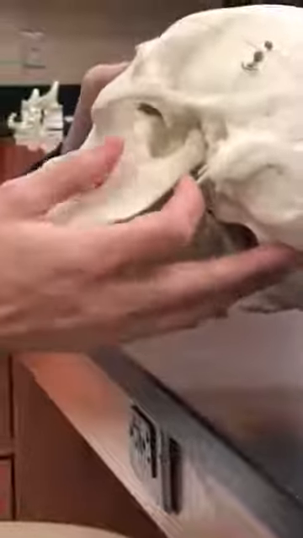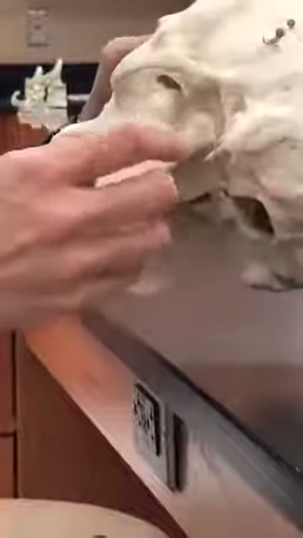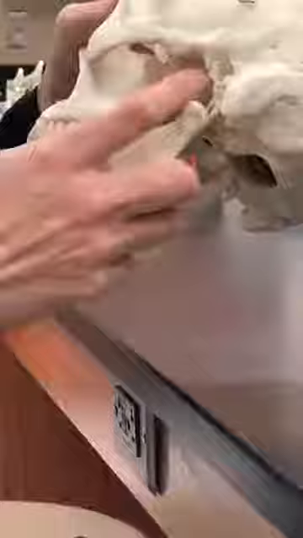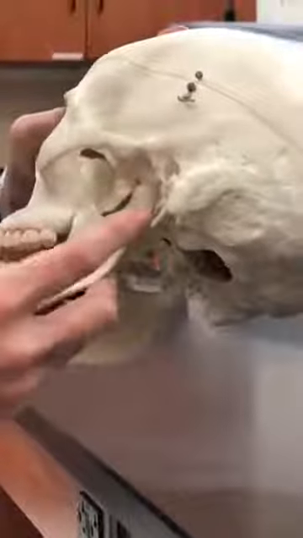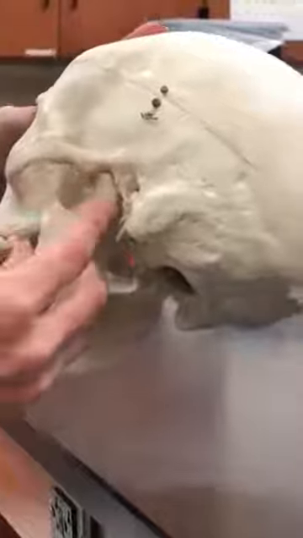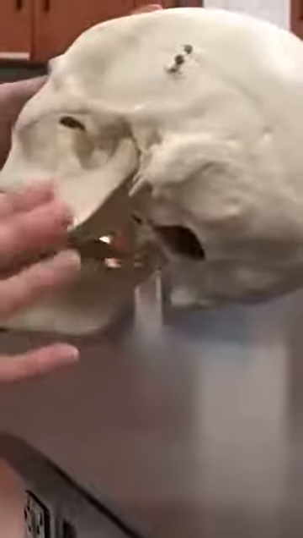The last thing we may need to mention on the skull is the mandibular fossa right here, where you have your TMJ, the temporomandibular joint, which is where your mandible, which is the lower jawbone, articulates with the skull.